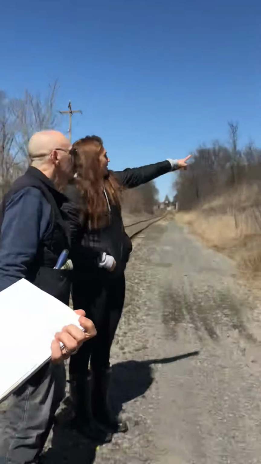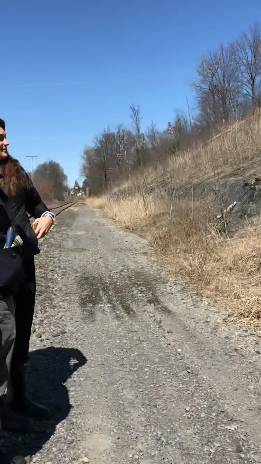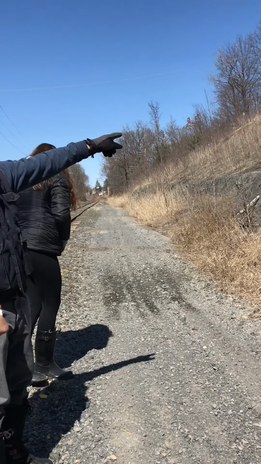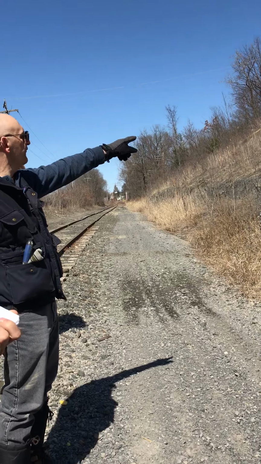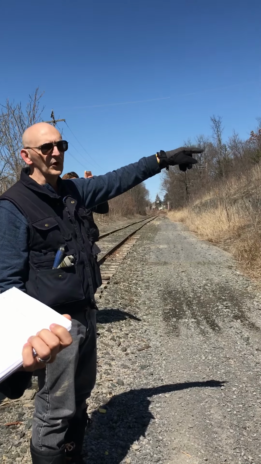Did that fall due to the slide thing? Like, was that before? I bet. Yes. It's a good point here, that there is a fallen utility pole that's a result of the slope failure.